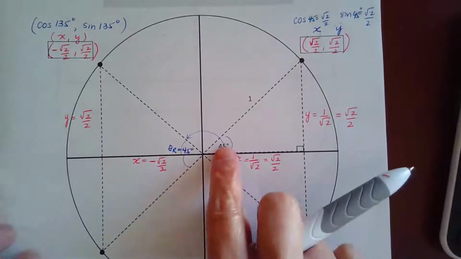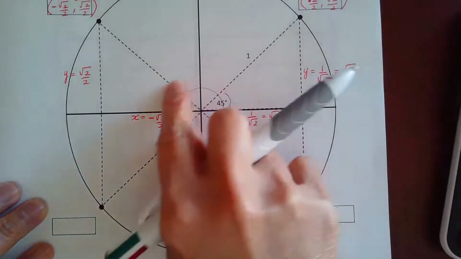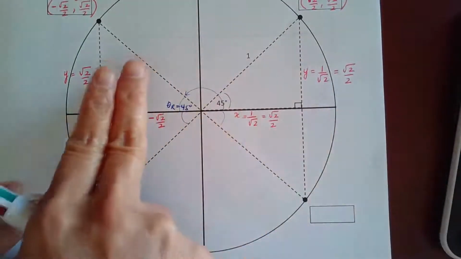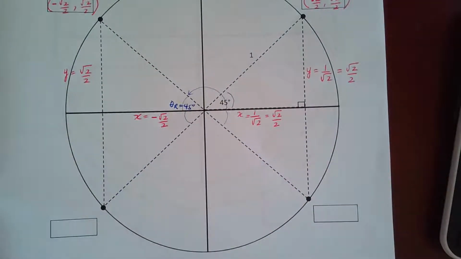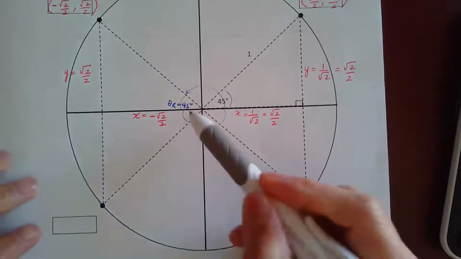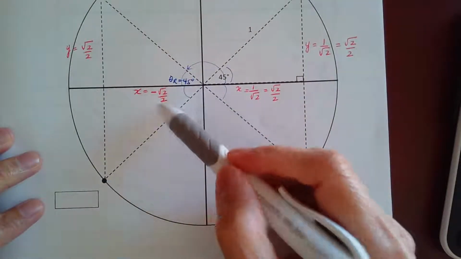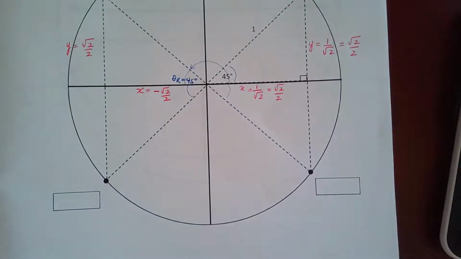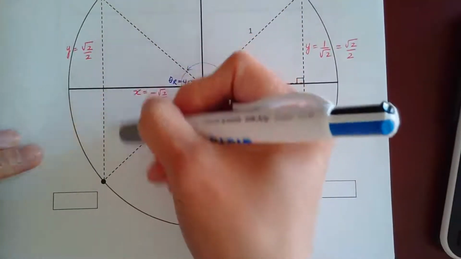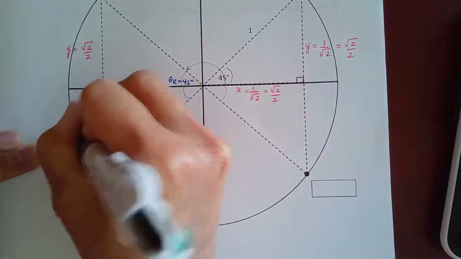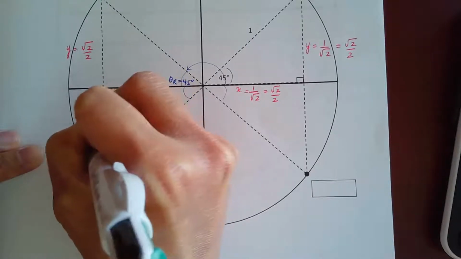And let's go all the way around in here. You'll probably see that there's a reflection. In this particular case, if this is again 45 degrees, I'm just going to keep going with the red. This is negative on the x and then negative on the y. So y is equal to negative root 2 over 2.